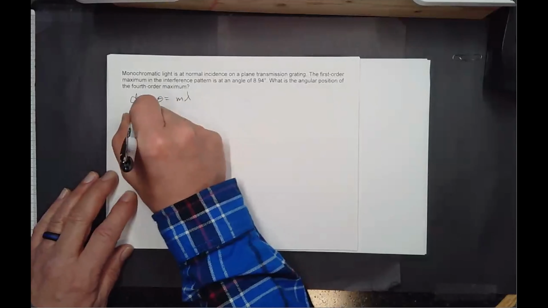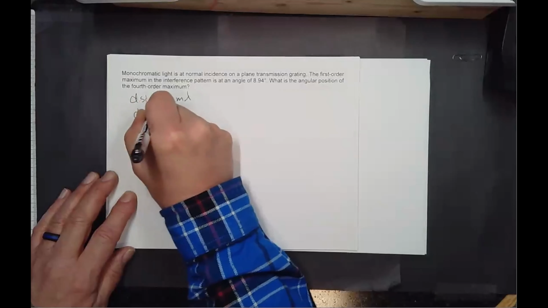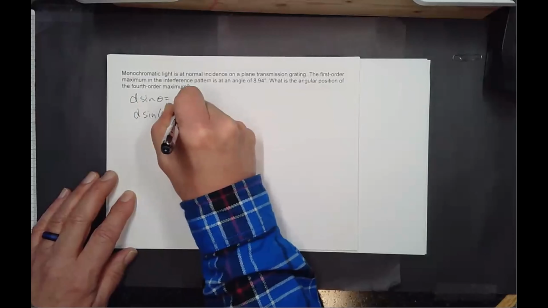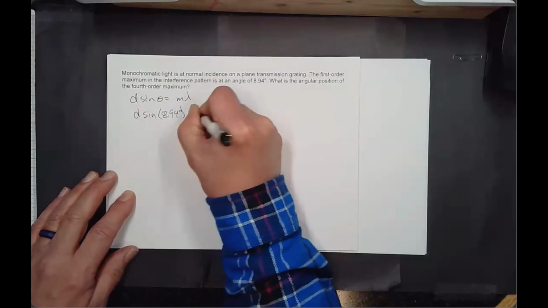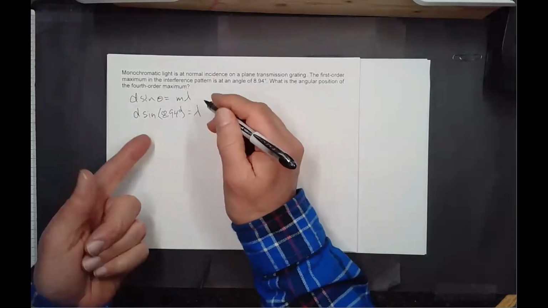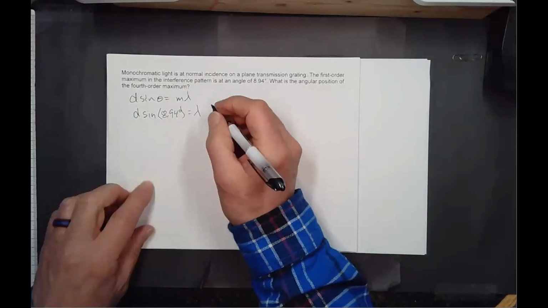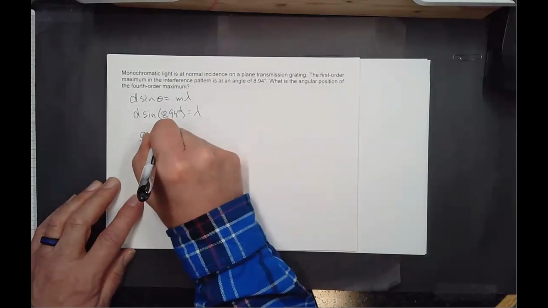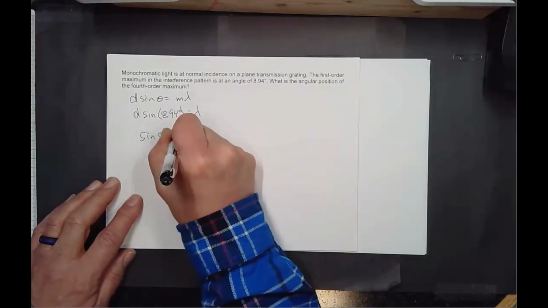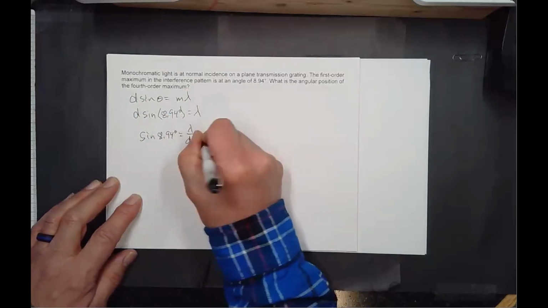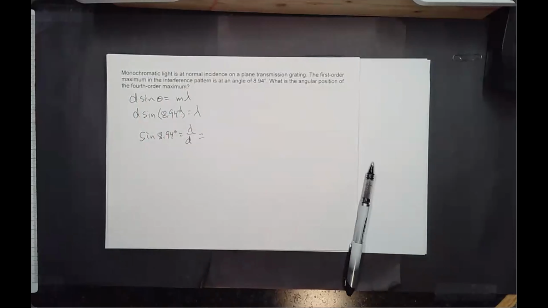So this is saying that d times the sine of 8.94 degrees is just equal to lambda. We may not be able to figure out everything else, but we can figure out lambda over d. So sine of 8.94 degrees is equal to lambda divided by the slit spacing. And maybe just knowing that, we can work this stuff out.